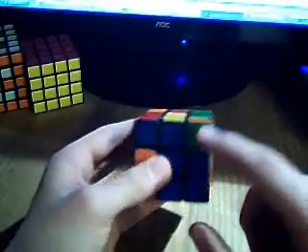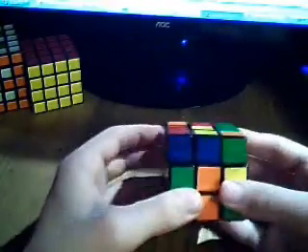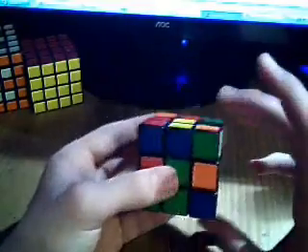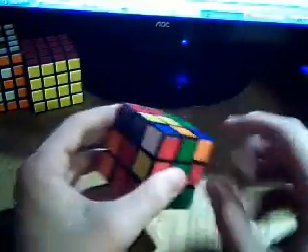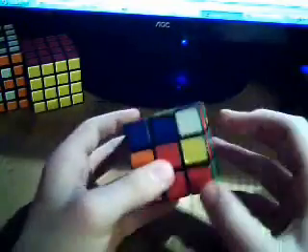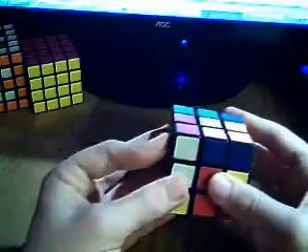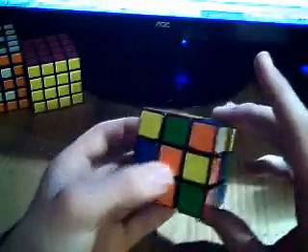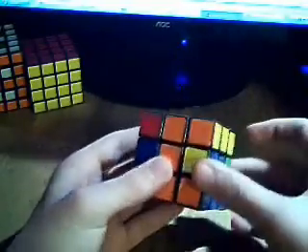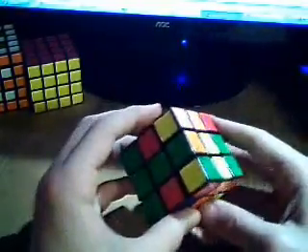Okay, now the next corner. Here's one. The white, orange, and green. Put it over the white, orange, and green side. R U R prime. Here's one. The white, blue, and red. I'm going to use my left hand. The L prime U prime L algorithm. And my last corner is right here. R U R prime. Not that hard.